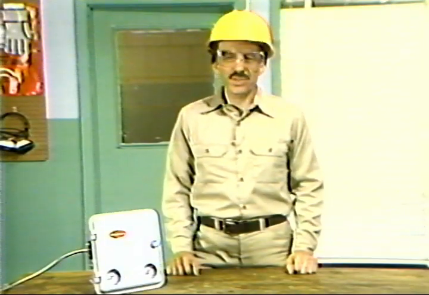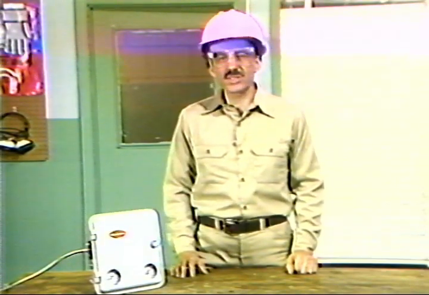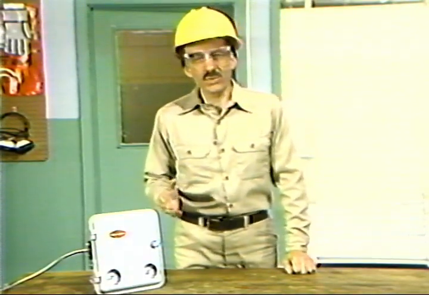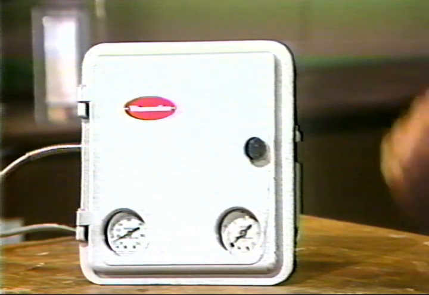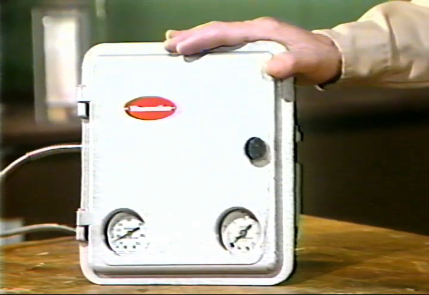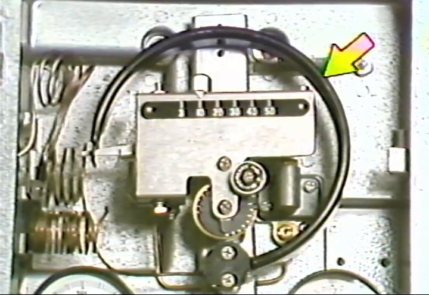The illustration that we just saw is a simplified version of what a P-only controller looks like inside. We can use it to compare how an actual P-only controller operates. This proportional controller is designed to control temperature in a process. Its input mechanism is a Bourdon tube, which is connected to a temperature bulb. The Bourdon tube either curls or uncurls as process temperature changes. This is the process measurement for the controller.